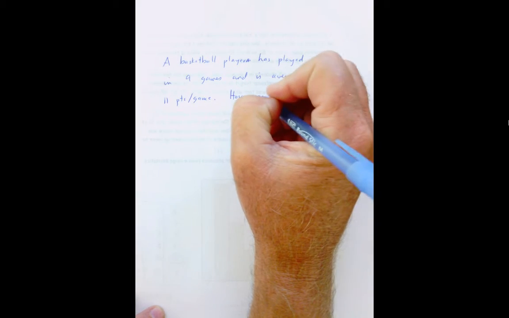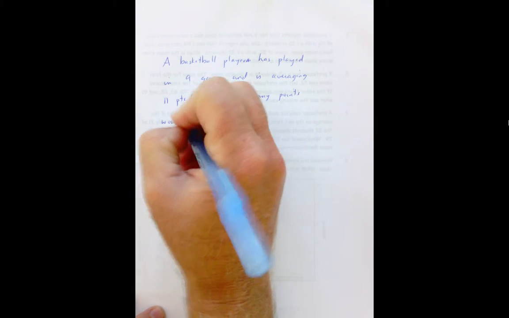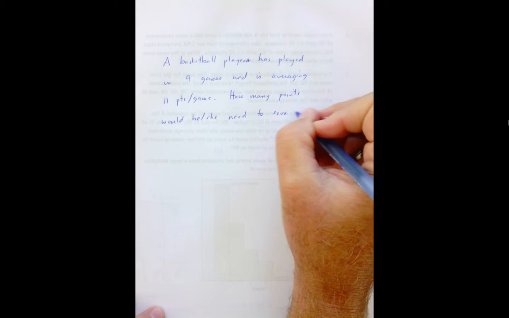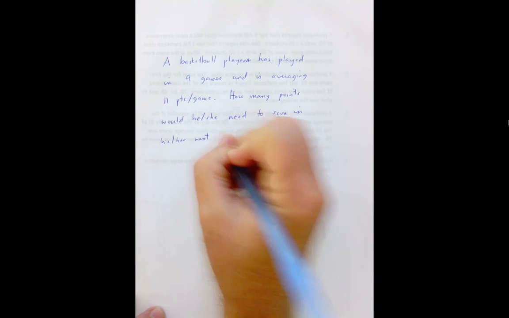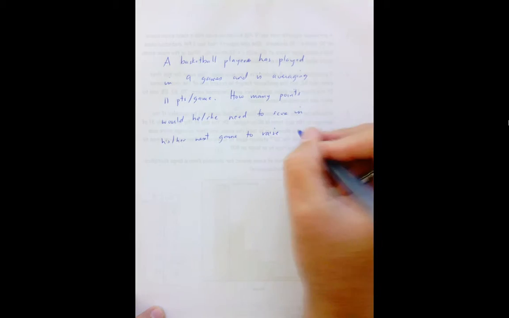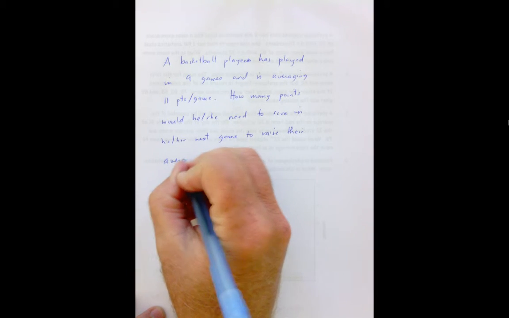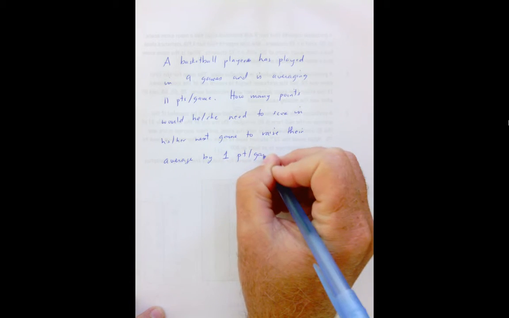How many points would he or she, whatever is going on here, need to score in her next game to raise their average by 1 point per game?